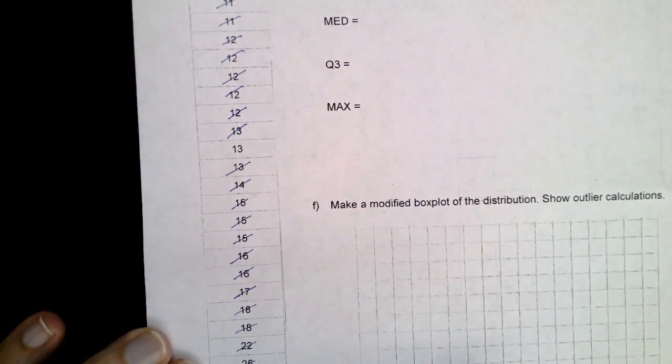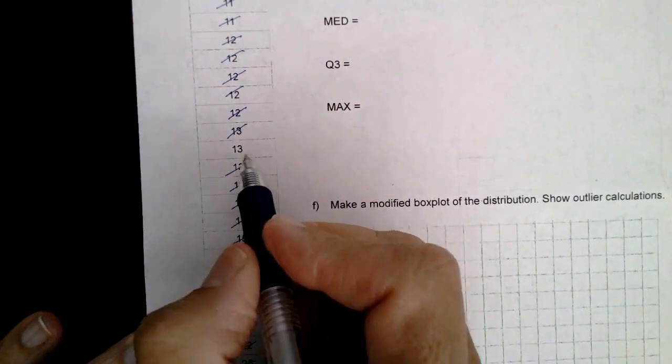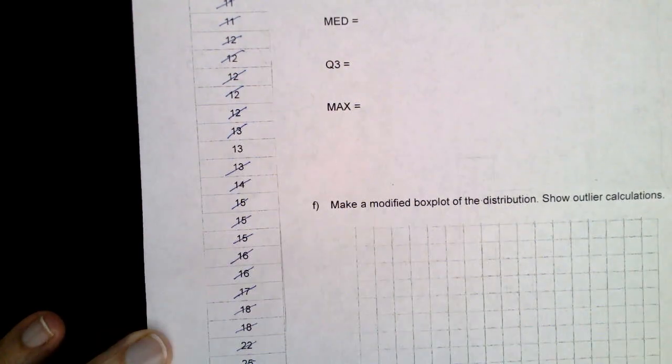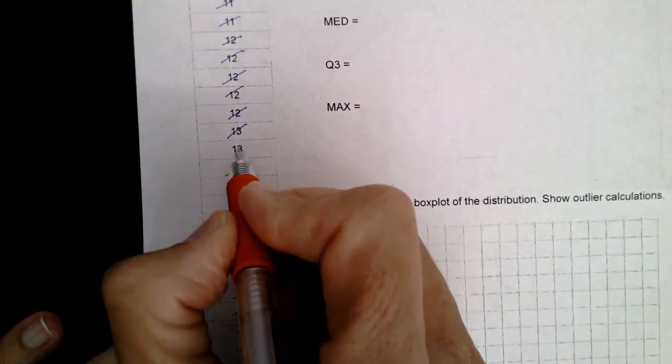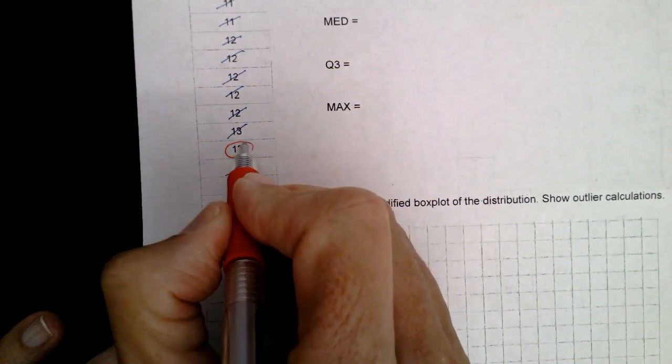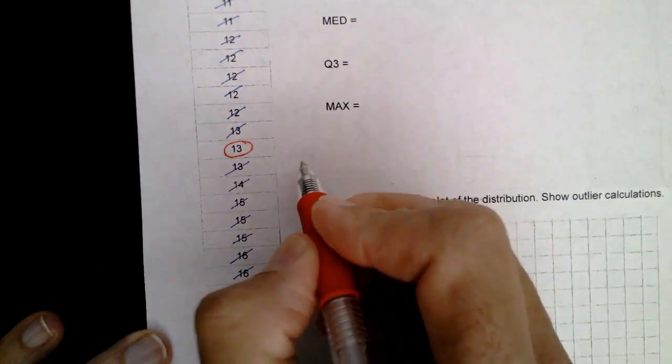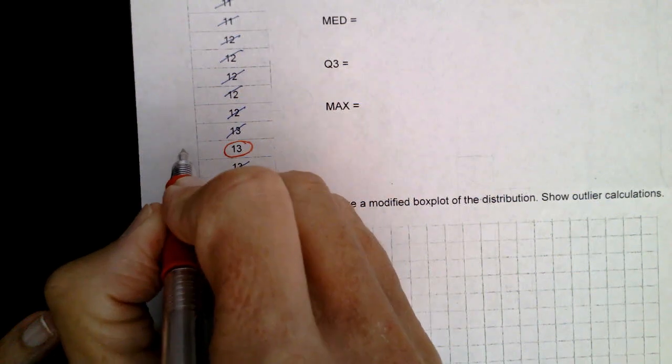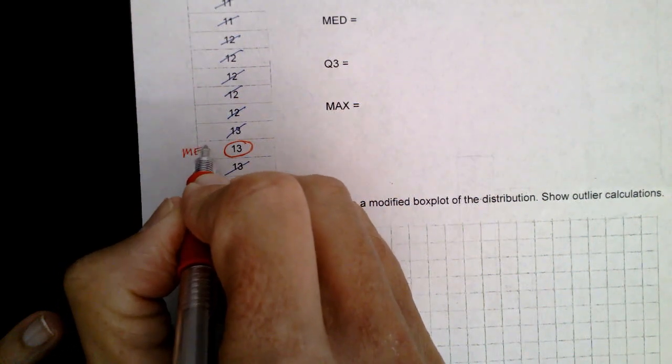What you count by is really your choice. Count by 4s, count by 3s, count by 5s, what have you. But you keep working until you get into the middle. Now it turns out there's one number in the middle here that is uncovered. That's the number right here, 13, and that's going to be our median value. So here would be your middle number.